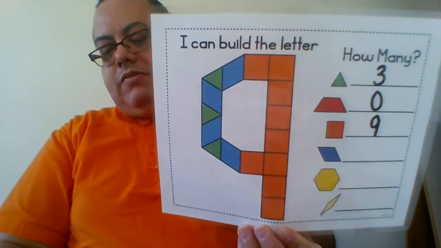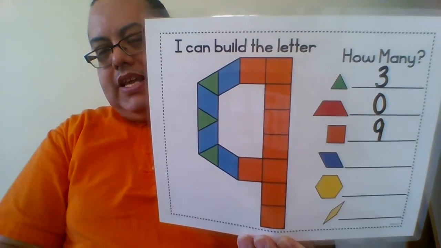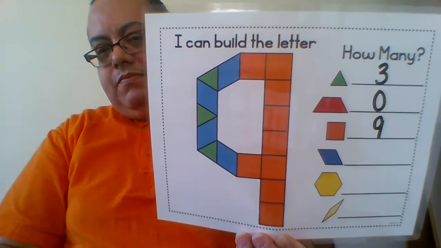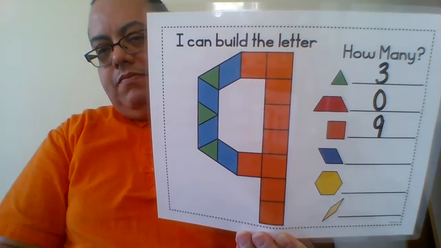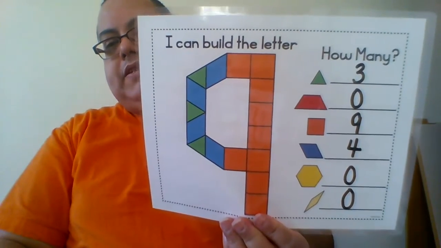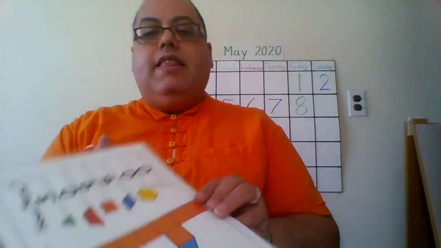In this case, we do have rhombuses. How many blue rhombuses do you see? Very good. 4. Down and across and down once more. That's the way to make a 4. And we have no hexagons or beige rhombuses. So, there goes the second letter for today.